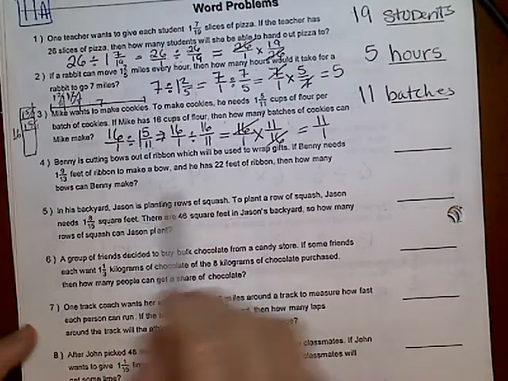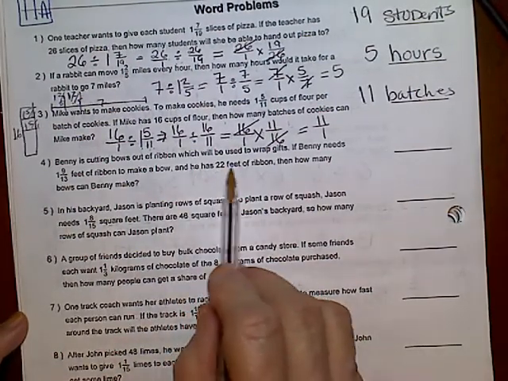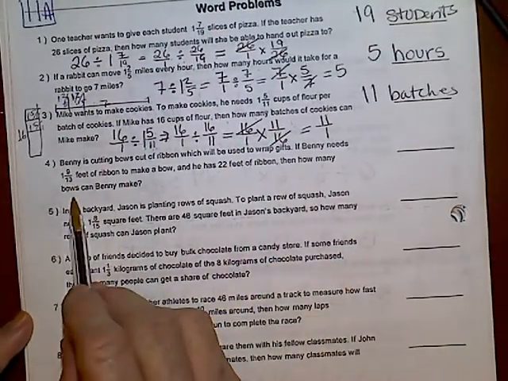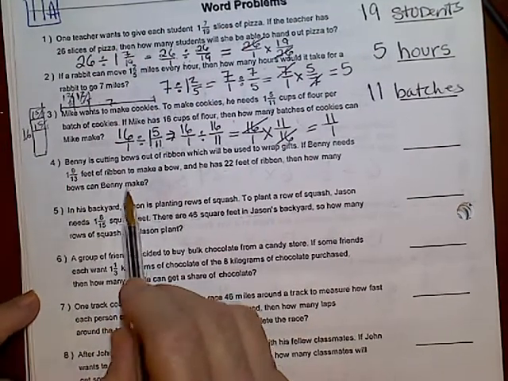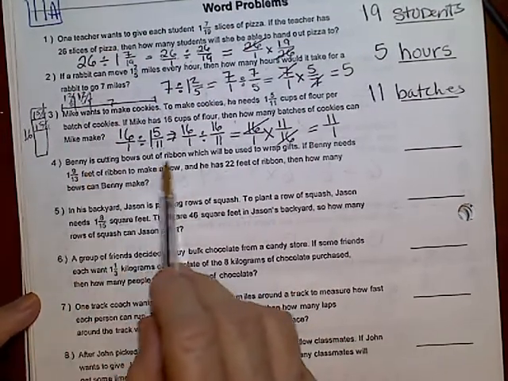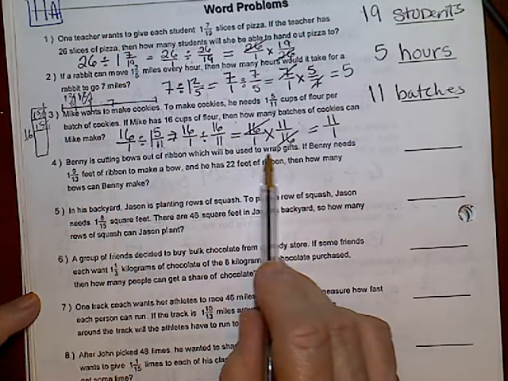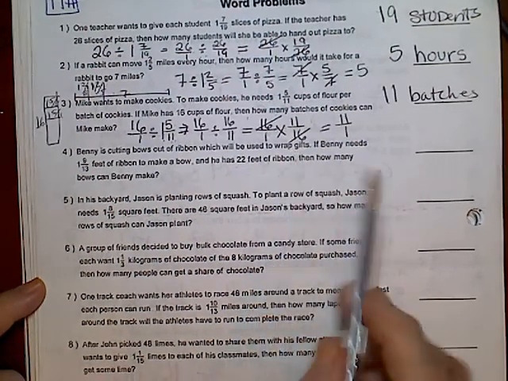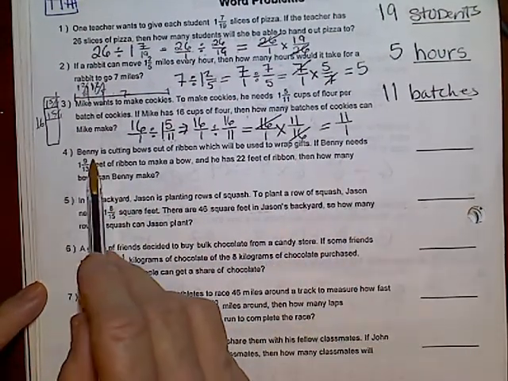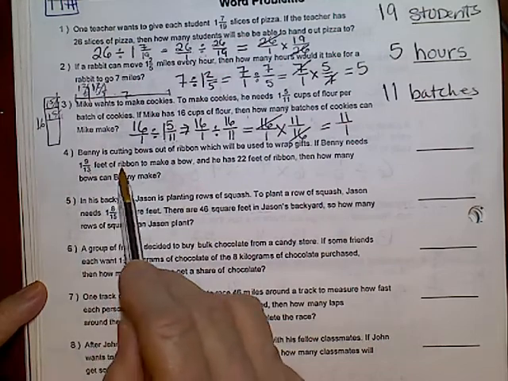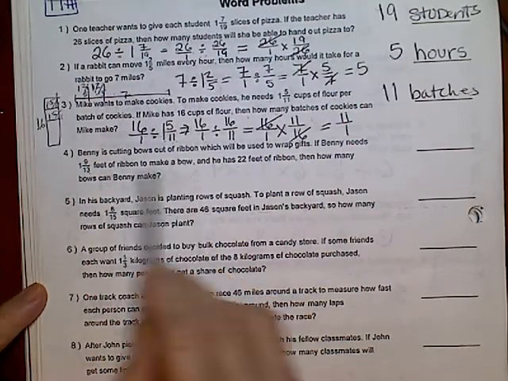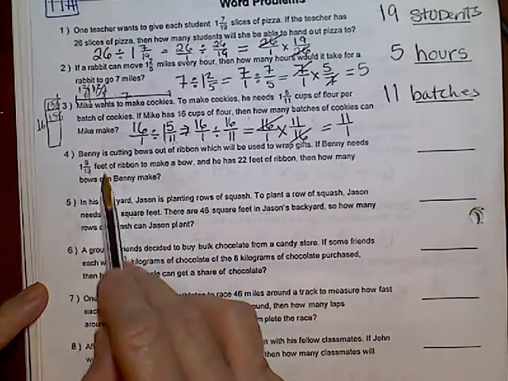All right, so he has 22 feet of ribbon. Then how many bows can Benny make? Benny is cutting bows out of ribbon, which he uses to wrap gifts. If Benny needs 1 9/13 ribbon to make a bow, so are we splitting that up?